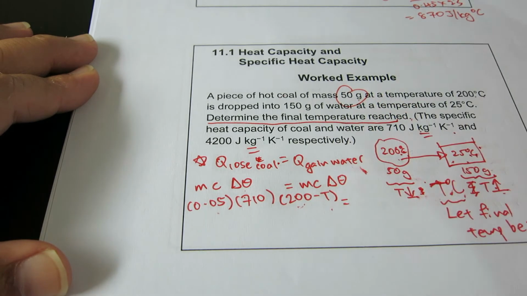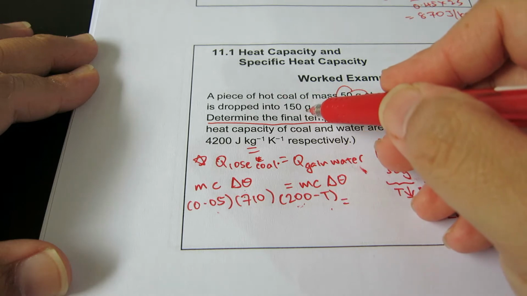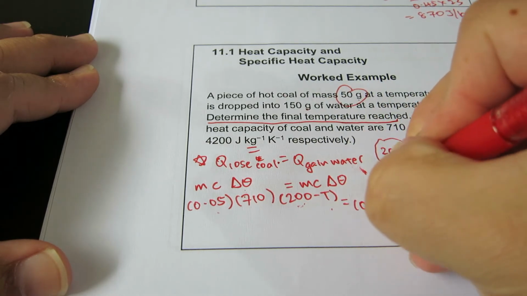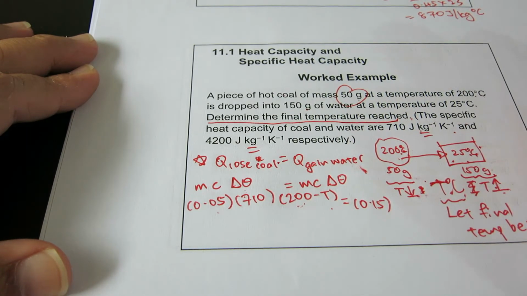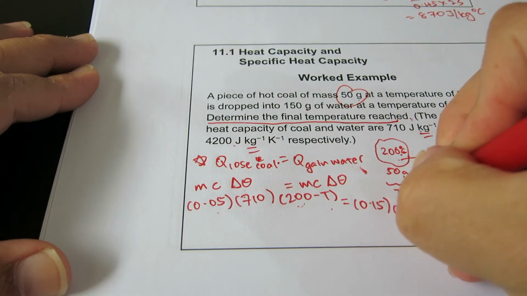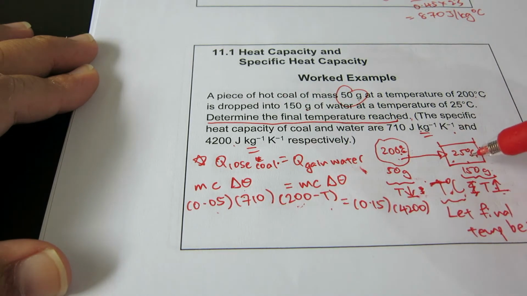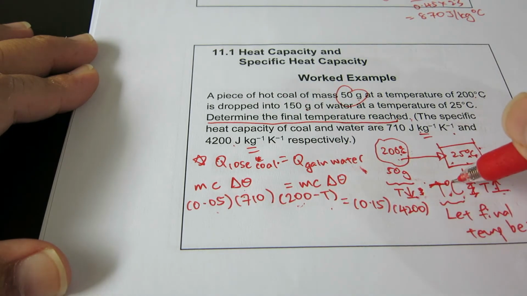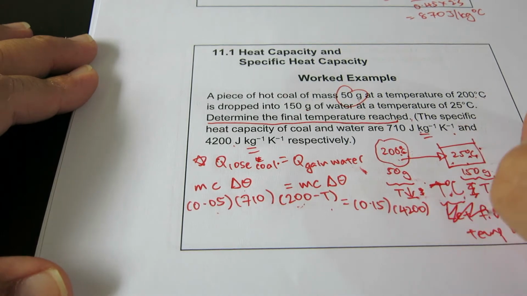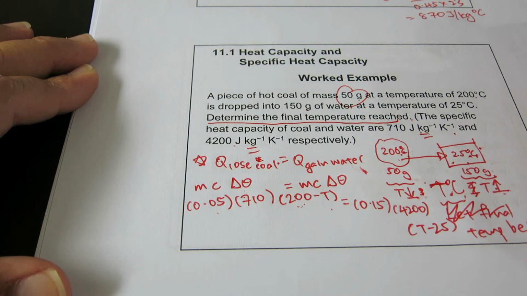For the water, the mass of the water is 150 grams, so make sure you convert it to kilograms, 0.15 kg. The c of water is given as 4,200 joules. I'm going to run out of space, sorry for the mess. And the temperature difference is actually initially 25, then it became T. So the temperature difference is going to be messy here, T minus 25. That is the temperature difference produced.